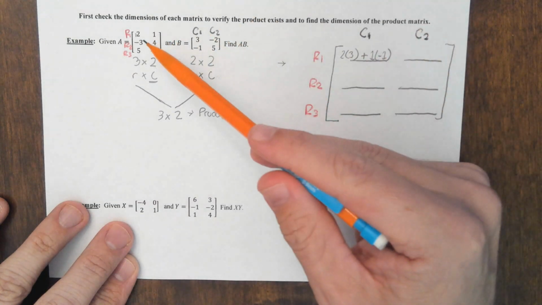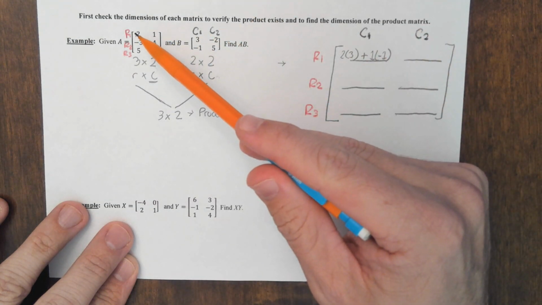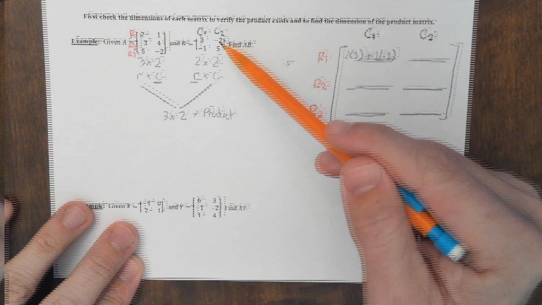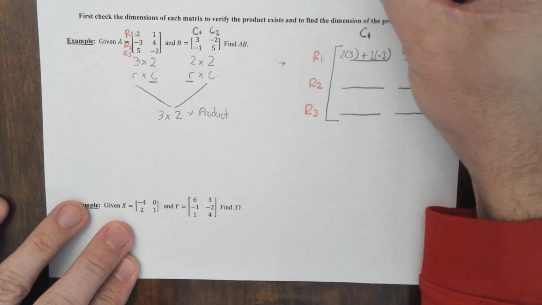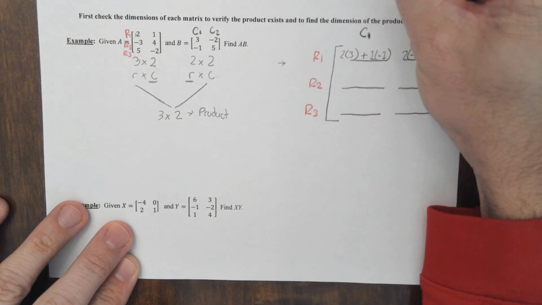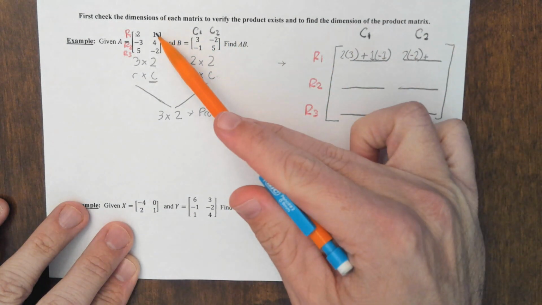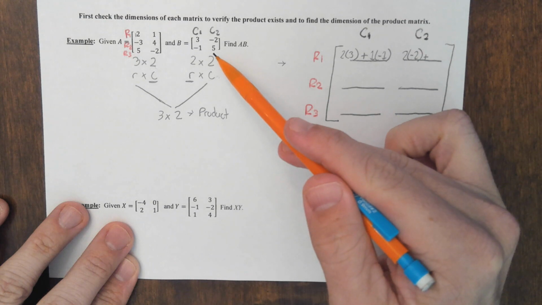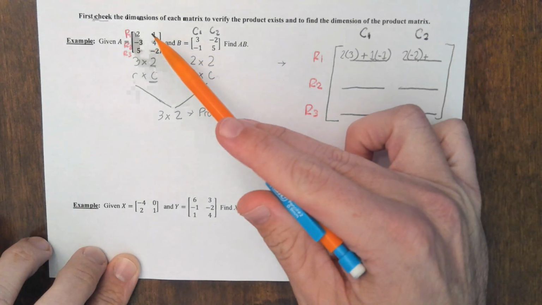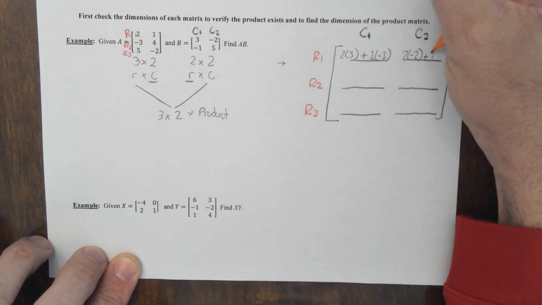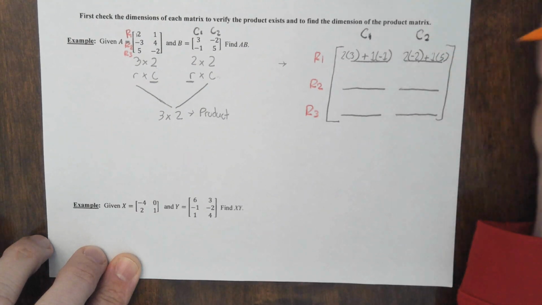So same thing again, row 1, first entry, times the first entry in column 2, a negative 2. So we're going to have 2 times a negative 2 plus second element in row 1 times second element in column 2. So 1 times 5.